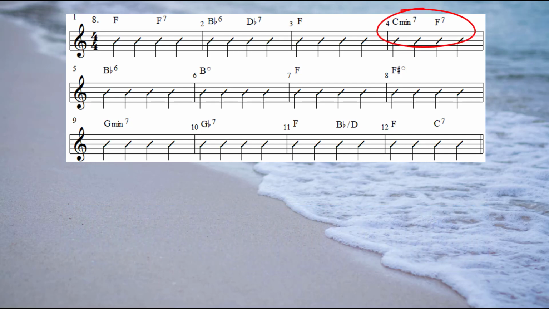Over to bar 4 and we have a 2-5 where we'd normally have an F7th. We have C minor 7 moving to F7. And then again in bar 6 we have our B diminished, and as we said it's functioning here as a B flat 7 flat 9. And then in bar 8 we have the return of the F sharp diminished chord, which as we said in the previous blues is functioning as an F7 flat 9.